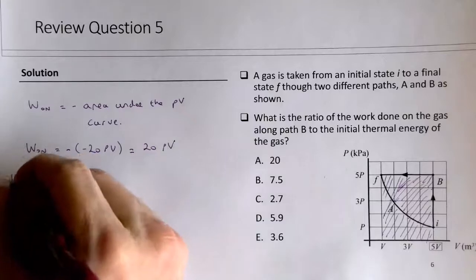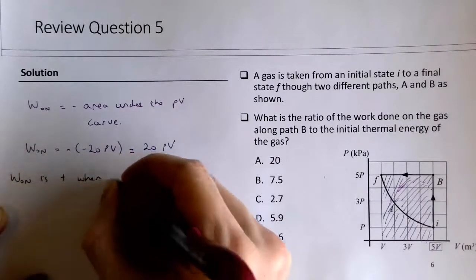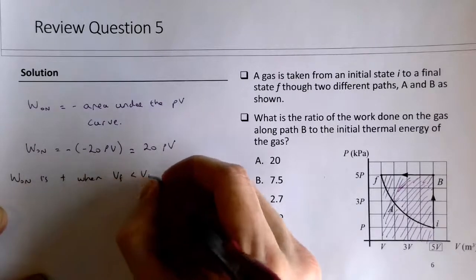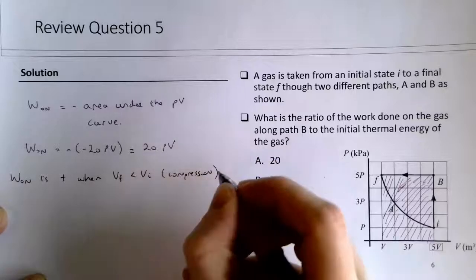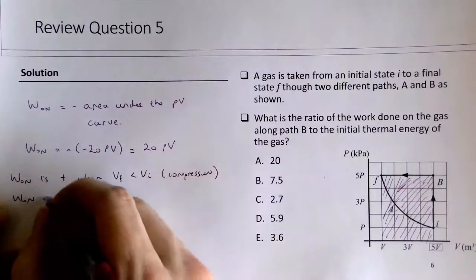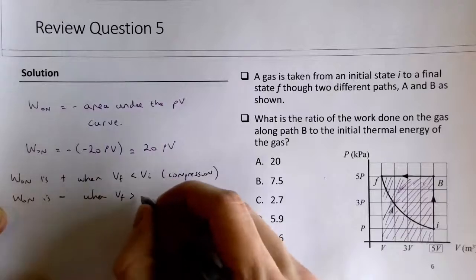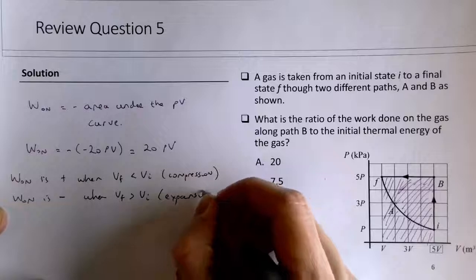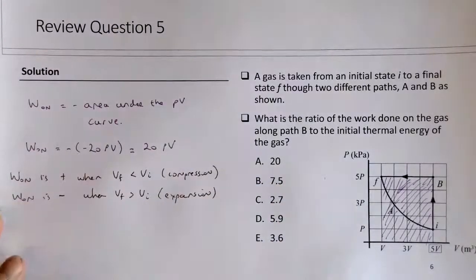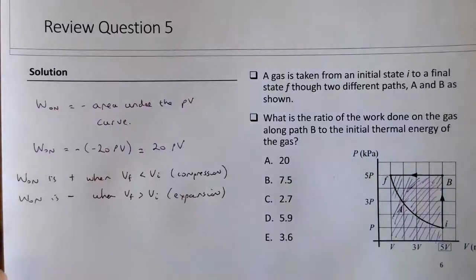Work on is positive when Vf is less than Vi, so compression, and work on is negative when Vf is larger than Vi, so during expansion. The opposite is true for the work done by the gas, but I tend to focus primarily on the work done on the gas.